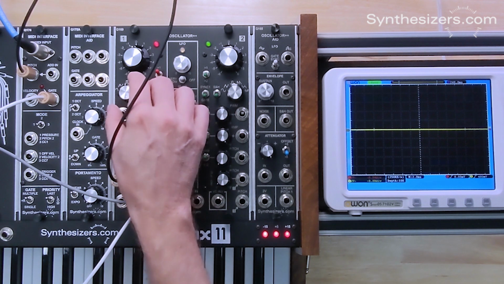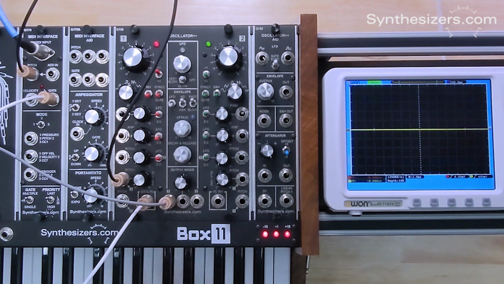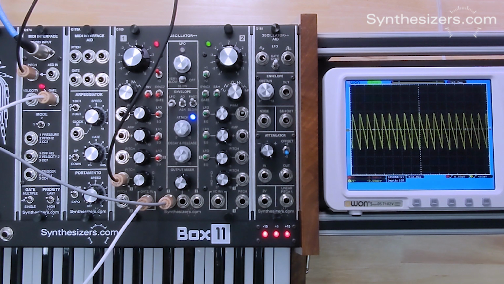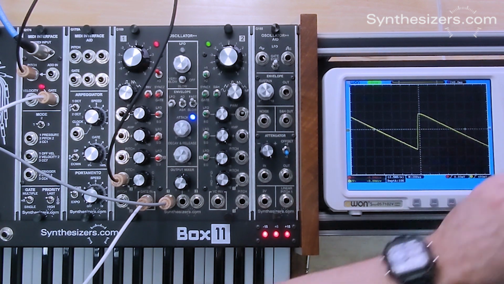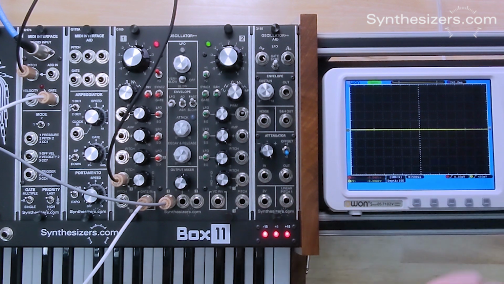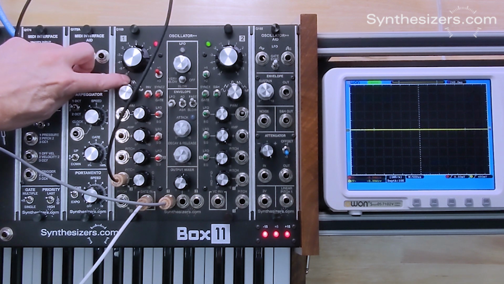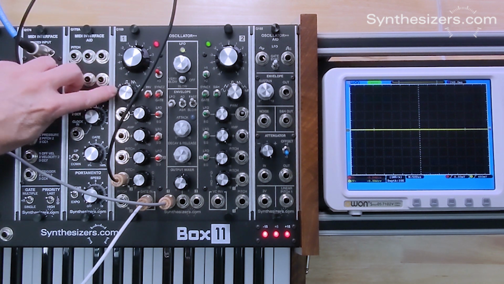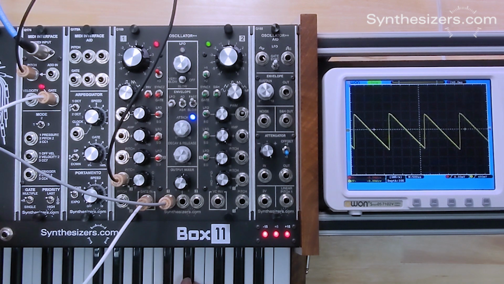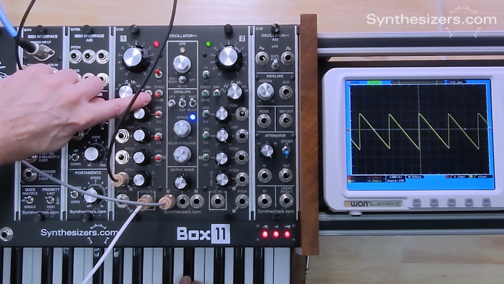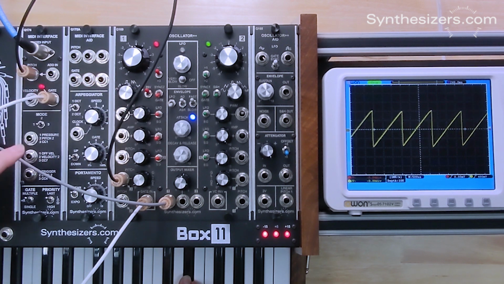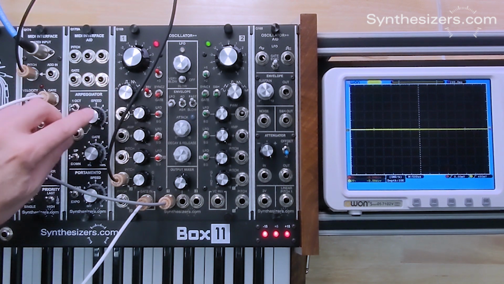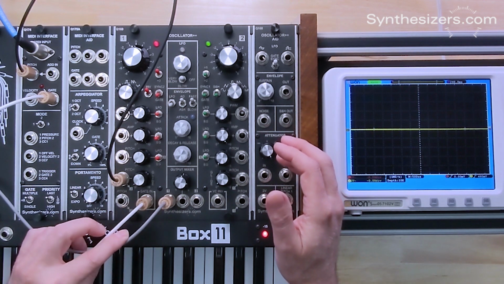Okay, now the next waveform is a sawtooth. It has a different set of harmonics. If you'll notice on the sawtooth, the symbol here shows two peaks, and that's because the sawtooth is twice the frequency of the other waveforms. Now, if you want a ramp waveform, which is the opposite of that, then flip your invert switch. They'll sound the same, but when you're using it for modulation, it will act differently.